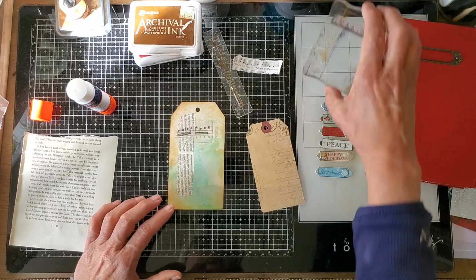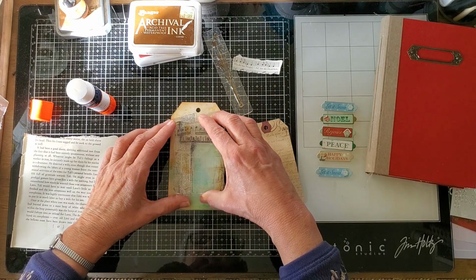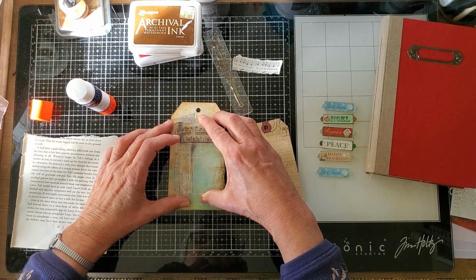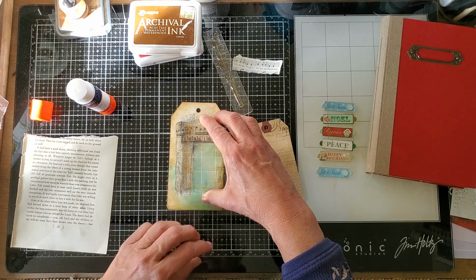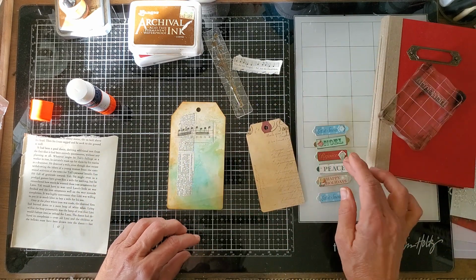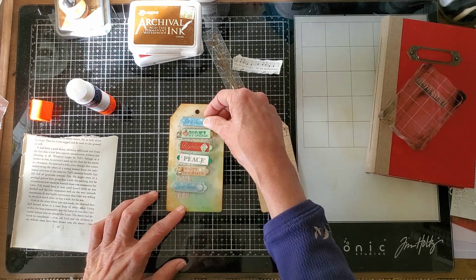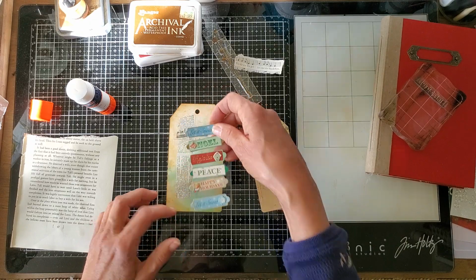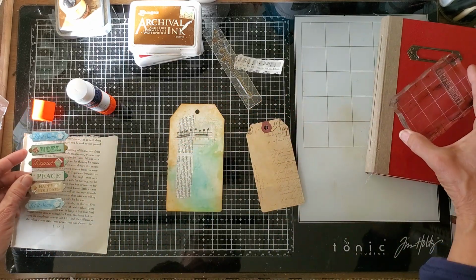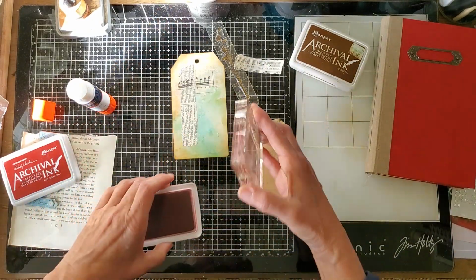So that's the basic crossroad there, right there. And I have a stamp that says Imagine, and I'm thinking that I want to put that here. But I also have these little stickers, and I could put another one of them there as well. But I think I'm going to do the Imagine. So I'm going to do that in red.